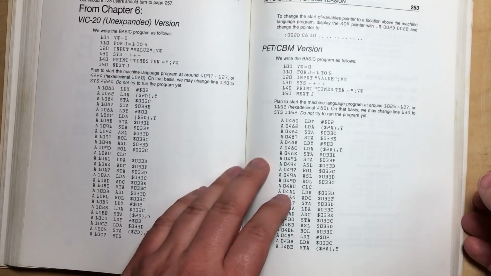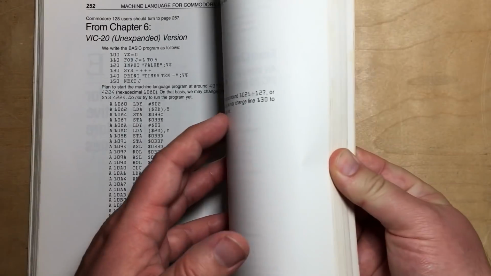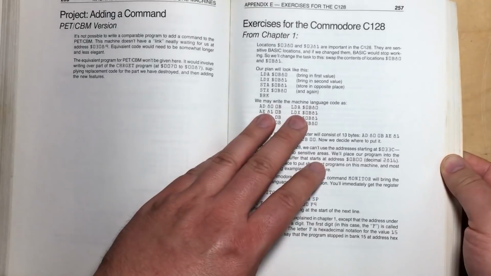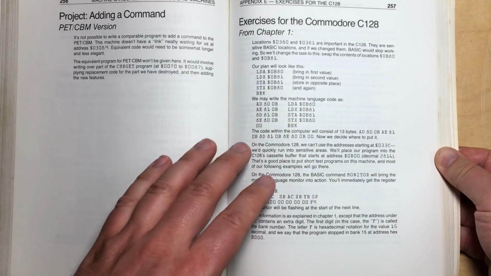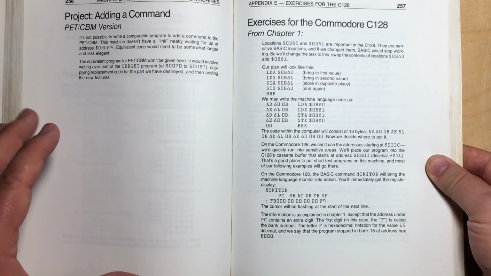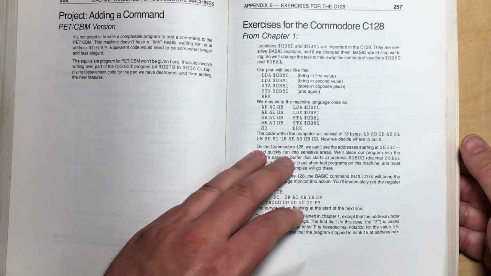Exercises for alternative machines. So this is where he's written extra sections for whether you have a VIC, a PET, and here's all the C128 variations. Now, I shouldn't be so down on this. I'm glad he did this. And it probably makes sense to keep the main text clean for the Commodore 64, and then the 128 is a bonus.